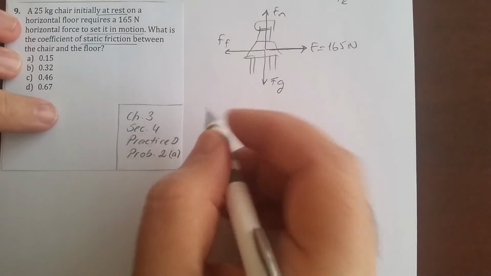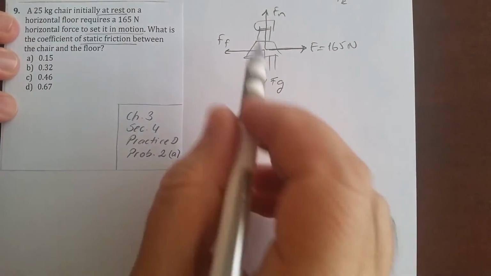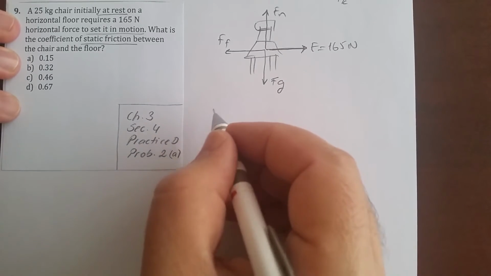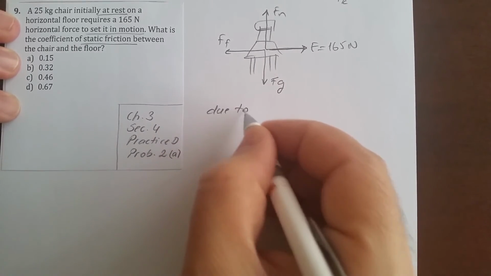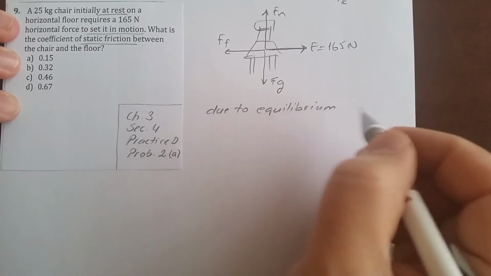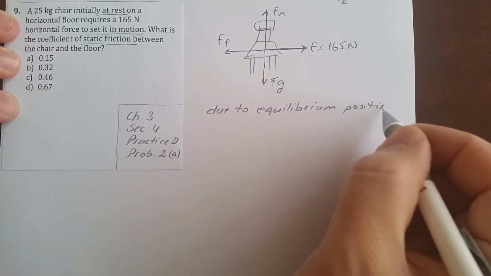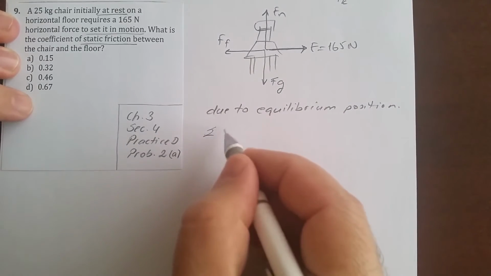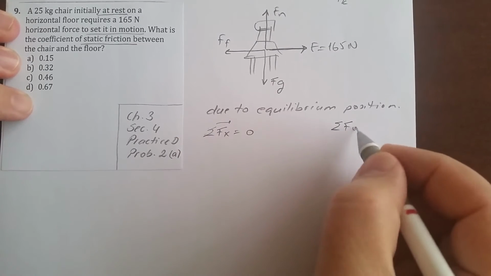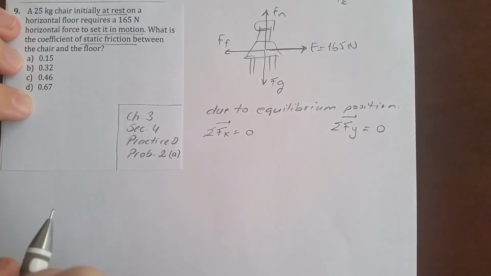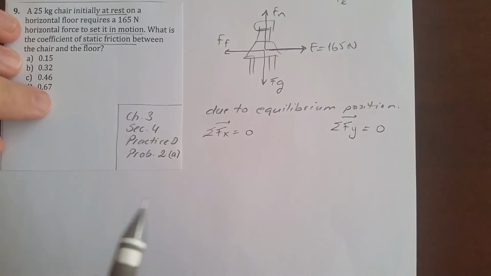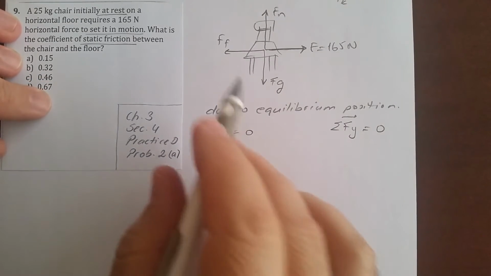Again, as we did before, since it is in equilibrium at rest, the horizontal and vertical forces must balance. Due to the equilibrium position, total Fx is equal to 0 and total Fy is equal to 0. You have to calculate Fn and Fk as before. So horizontal forces, let's write.